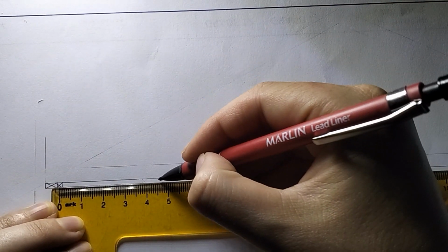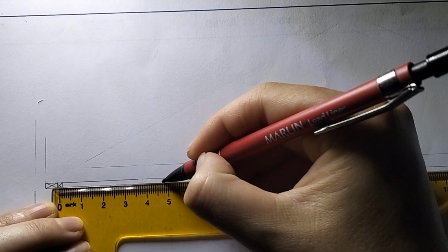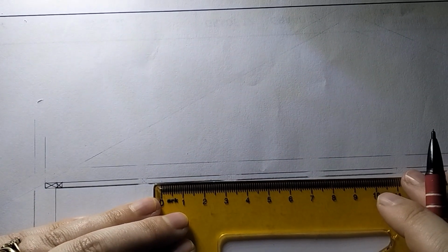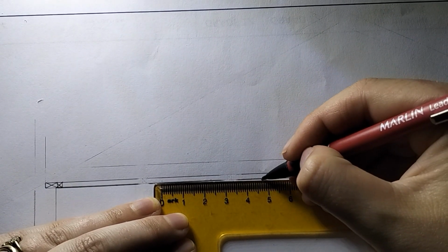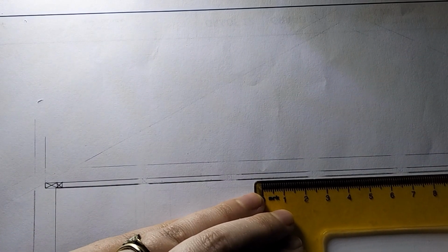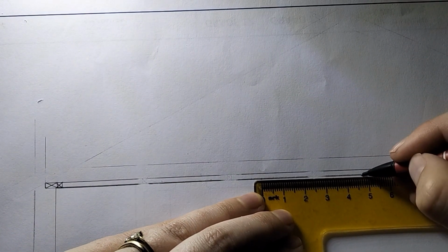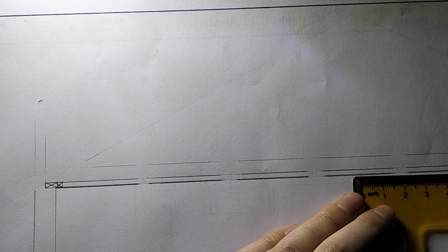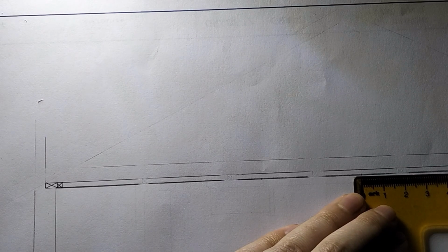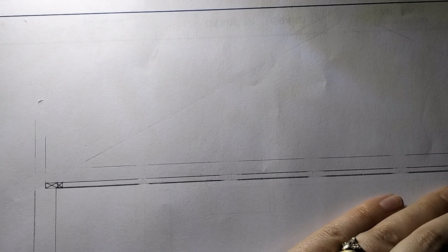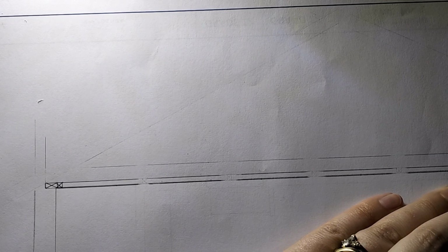So I'm going to take 47 for the next brand ring, again 47 for the next one, and just carry on with that. And that will be where your brand rings will start.